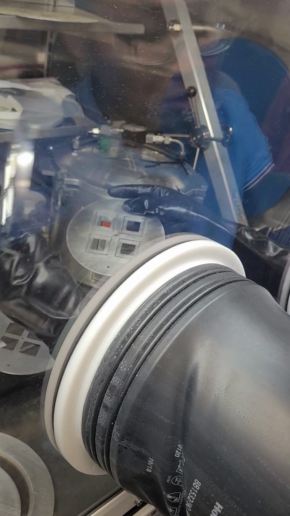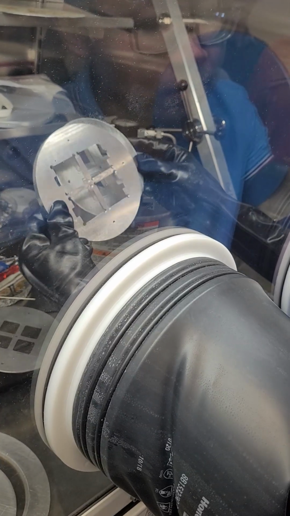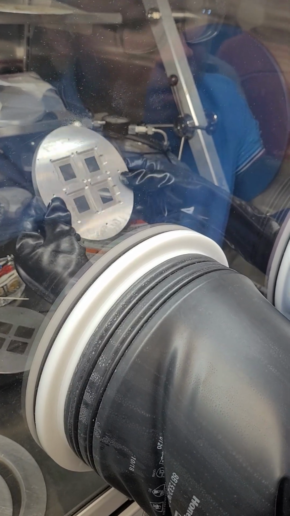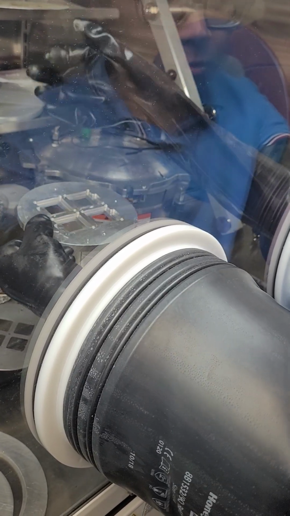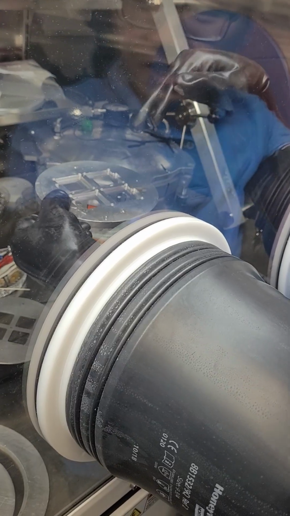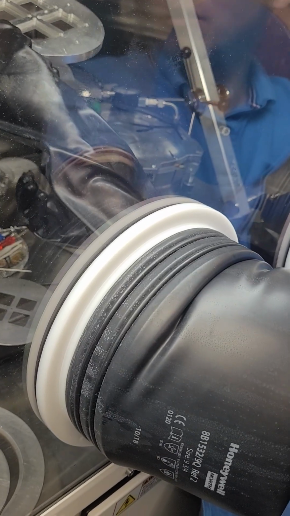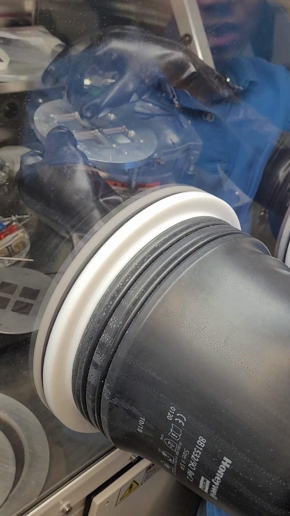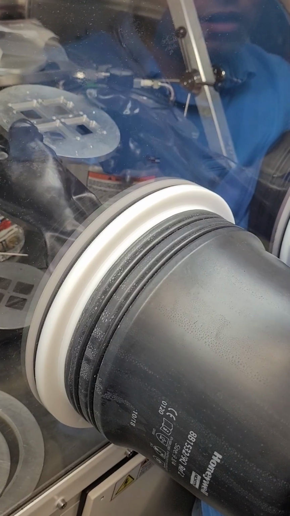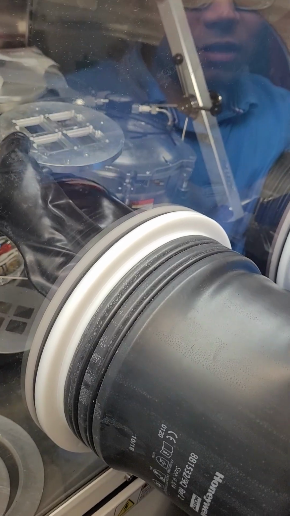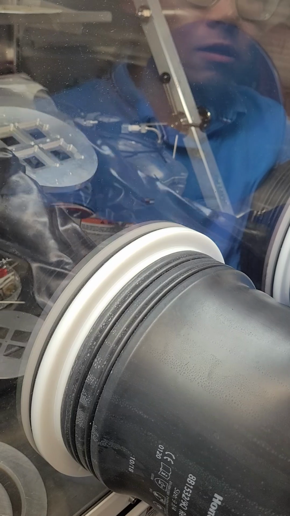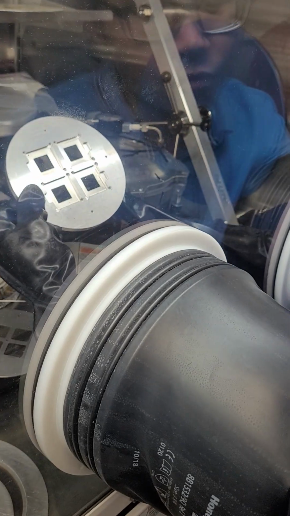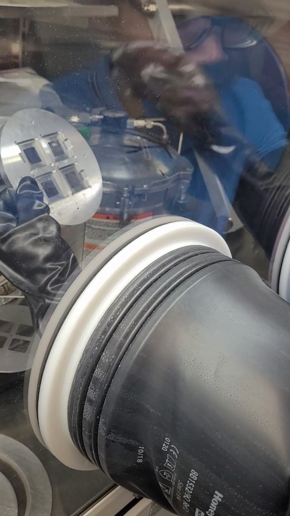So they're separate. If the sample is here, then the sample has to be flipped, right? It has to flip face down because the deposition starts from the bottom. It goes face down and fits in the sample holder, and then the material will be deposited through these masks to create patterns on the substrate.